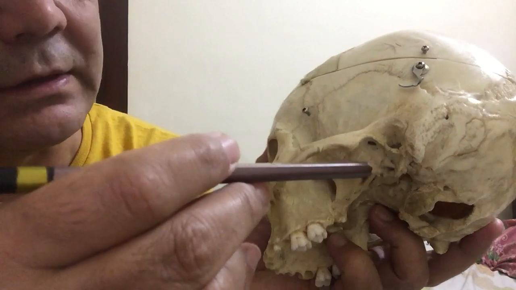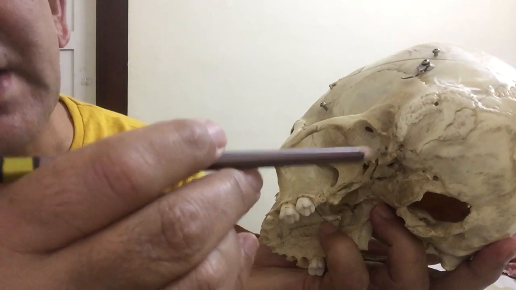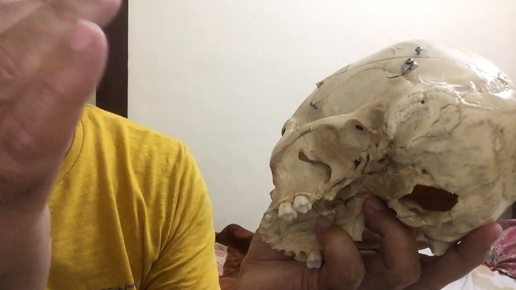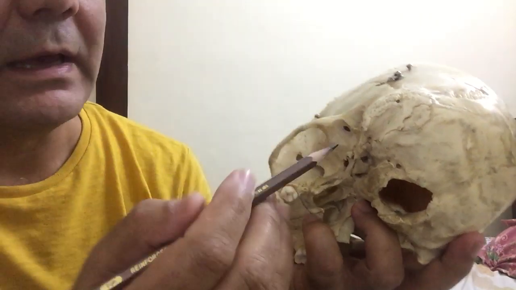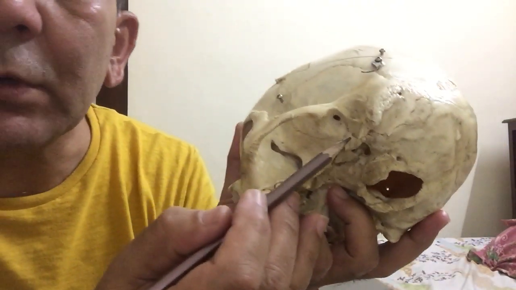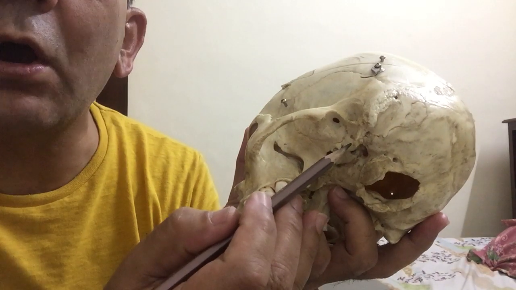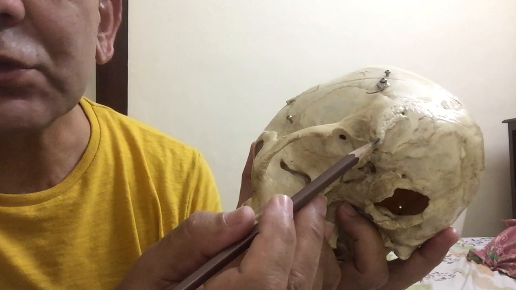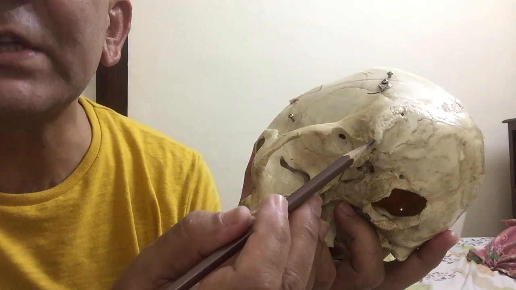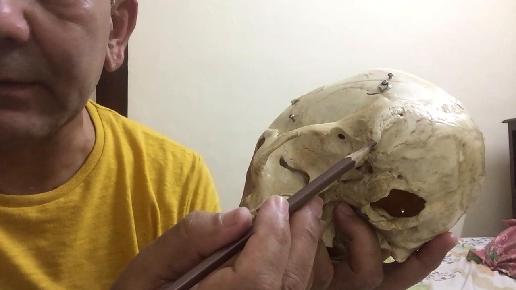Just below this is the styloid process of the temporal bone. To the styloid process, the ligaments of the hyoid bone are attached. To the mastoid process, the sternocleidomastoid muscle is attached.